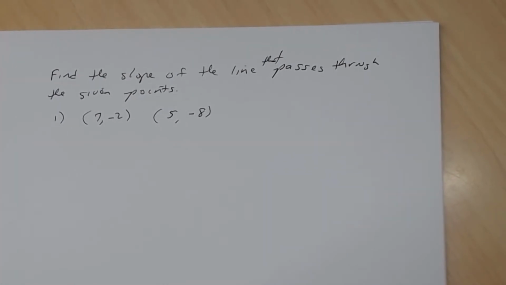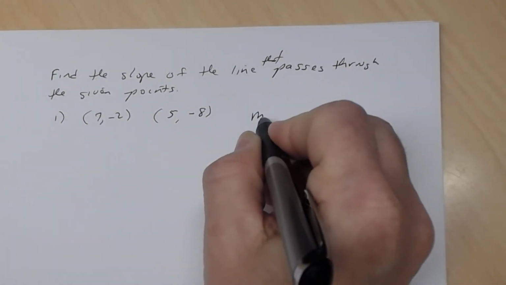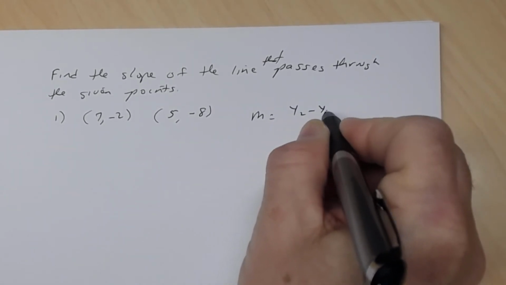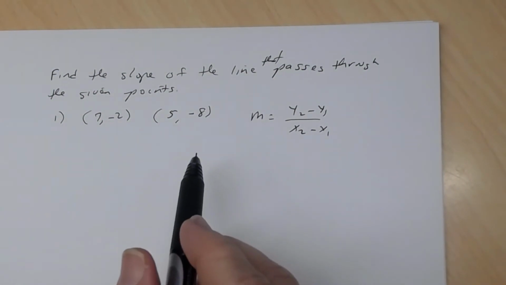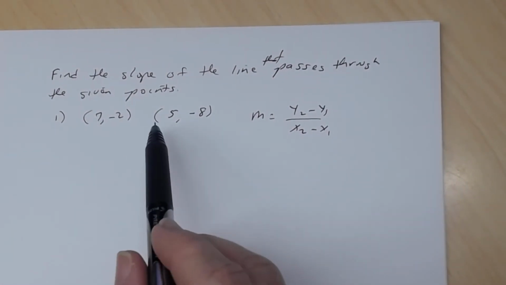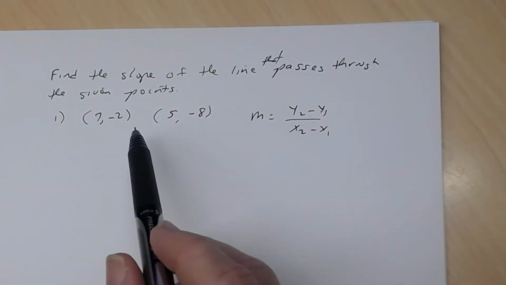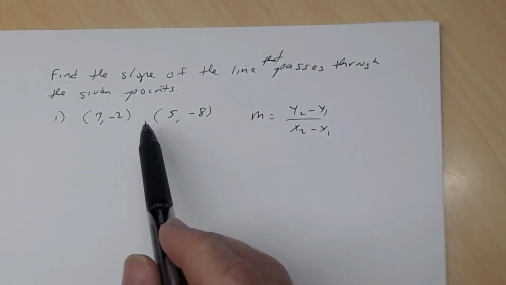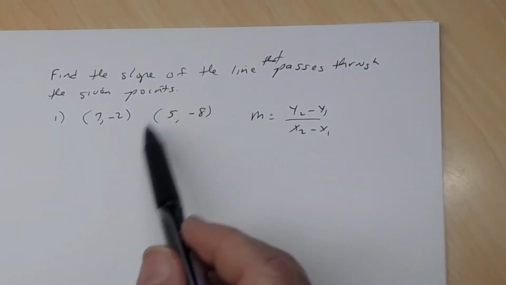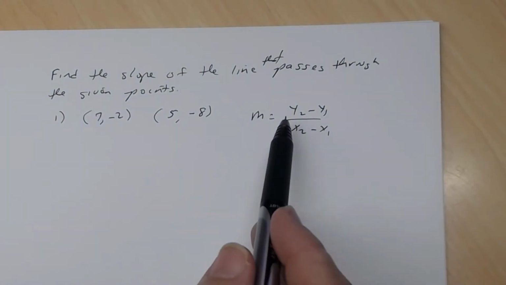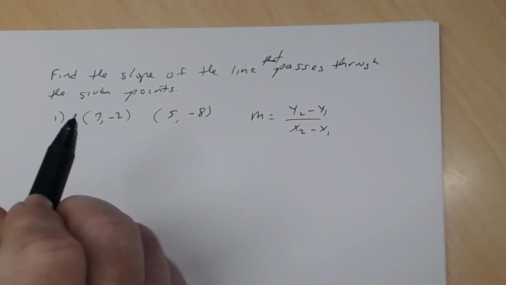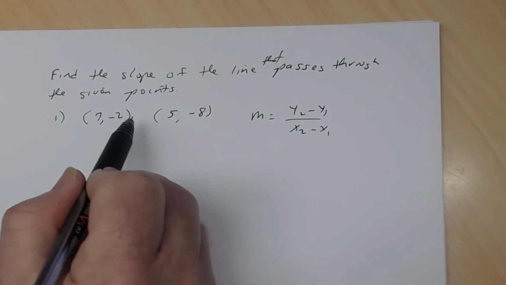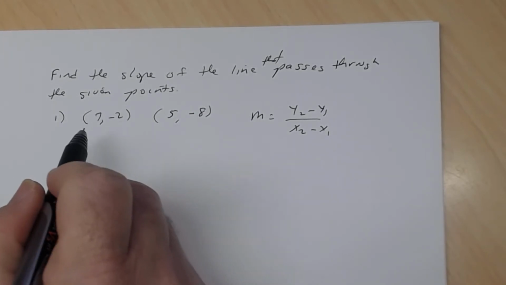Now, remember the slope formula. The slope formula is y2 subtract y1 over x2 subtract x1. The best thing to do is to use this formula. Remember, you could have plotted those 2 points, and then you could have used rise over run like we did before. But just use the formula. That's the idea now. It helps if you label these points.